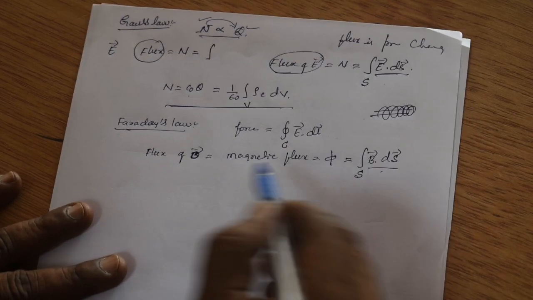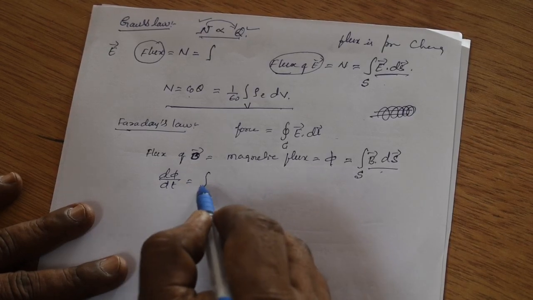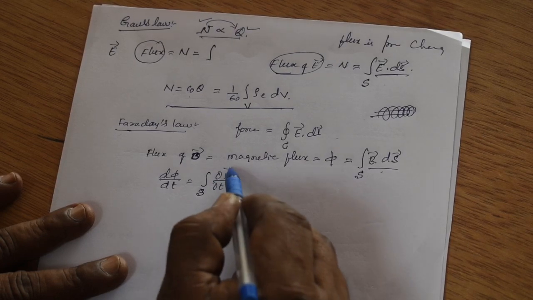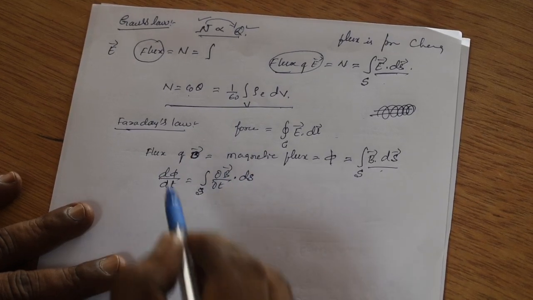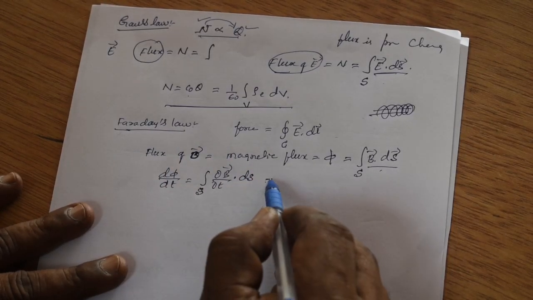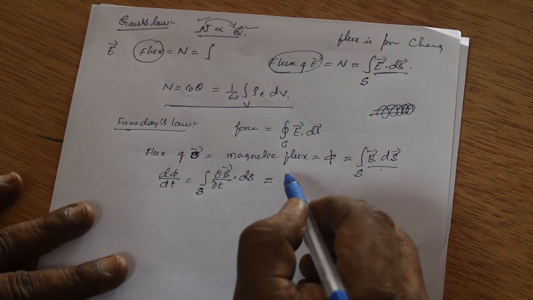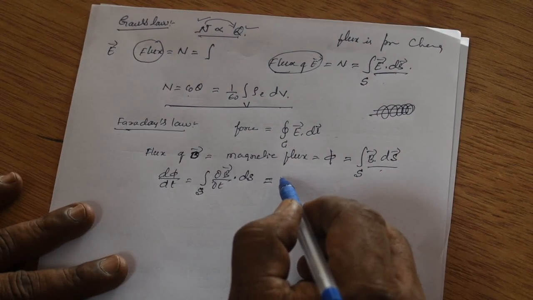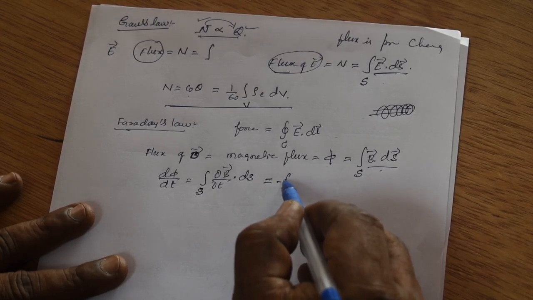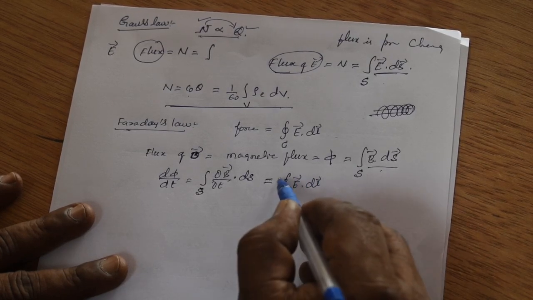Now the rate of change of magnetic flux means d phi by dt is equal to the surface integral of del B by del t dot ds. This is the rate of change of magnetic flux, and this is equal to what? According to the law, it is equal to the electromagnetic force acting on it. That is given by the line integral over a closed contour C of E dot dl. Here I have taken a negative sign.